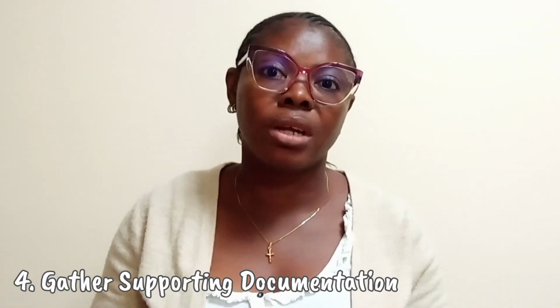The fourth thing you need to do is to gather supporting documentation. The supporting documents are very important for proving your eligibility and credibility as a visa applicant. Different countries and visa types require various documents, so ensure you have all necessary paperwork prepared. First things first is your passport. Make sure your passport is valid for at least 6 months beyond your intended travel date.